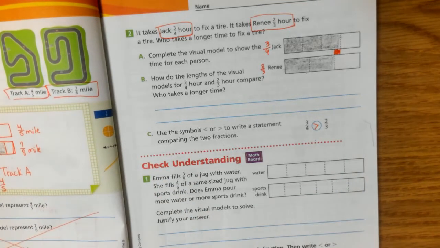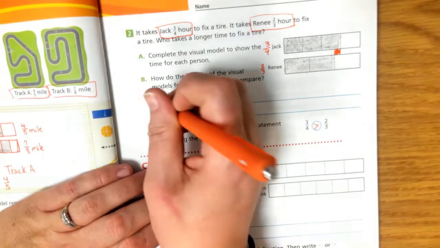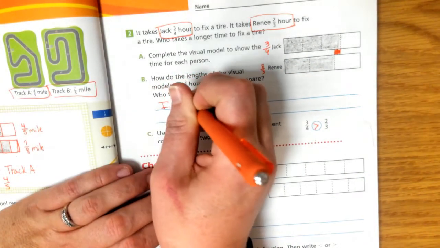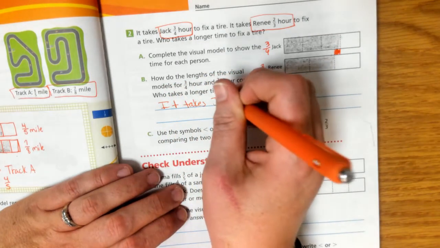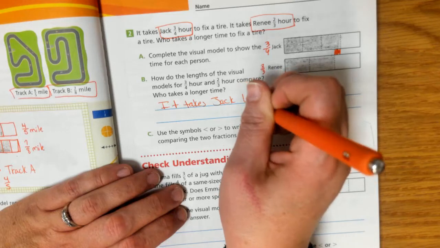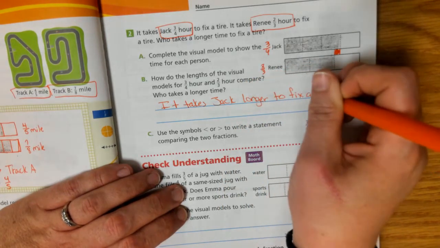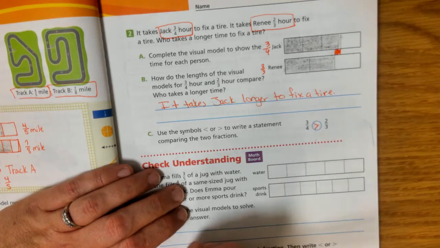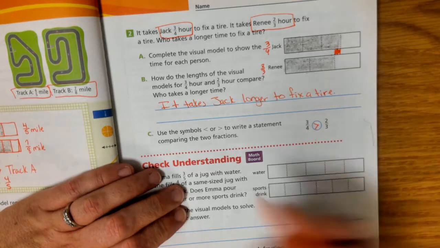So it takes Jack longer time to change the tire. So it takes Jack longer to fix a tire because 3/4 is greater than 2/3.